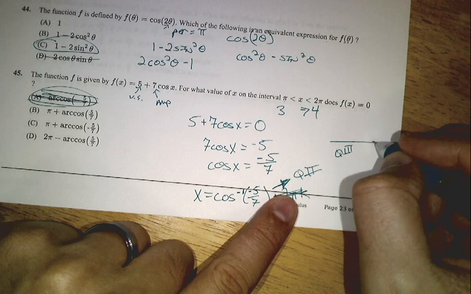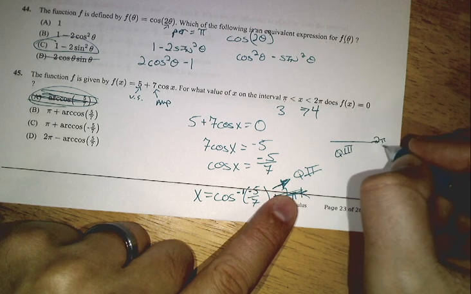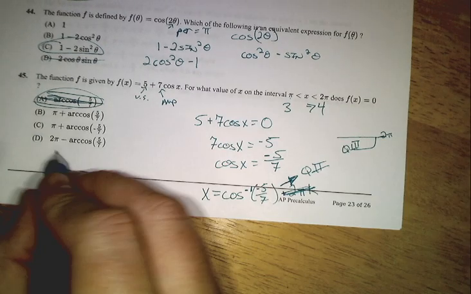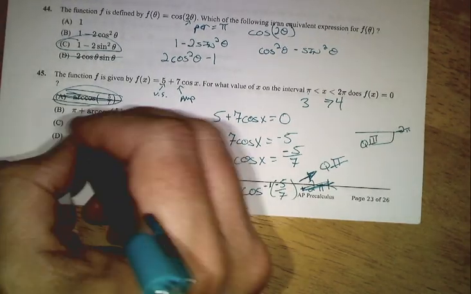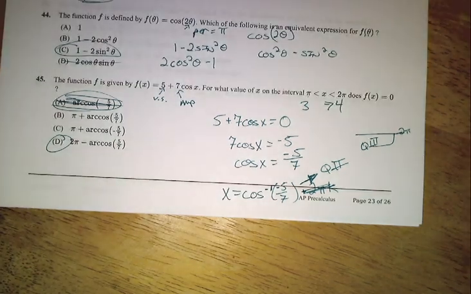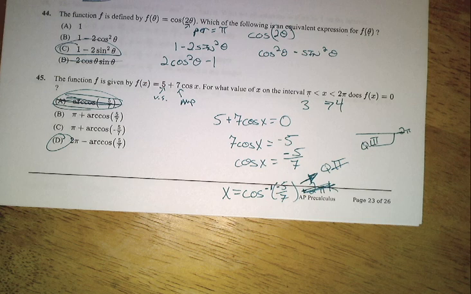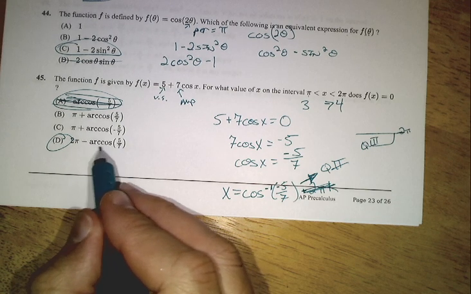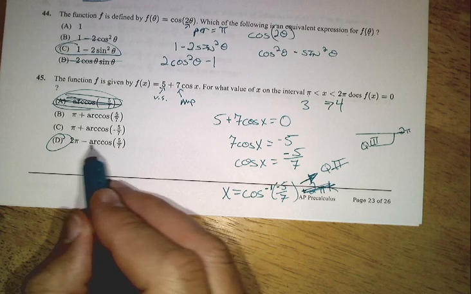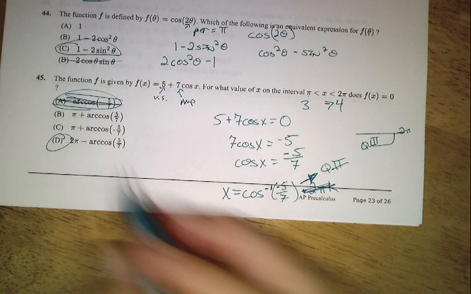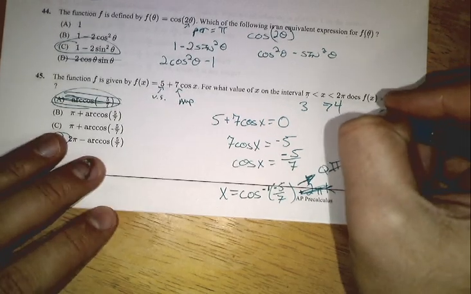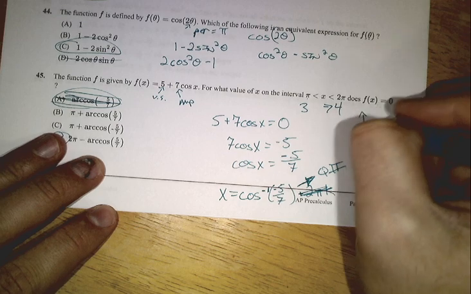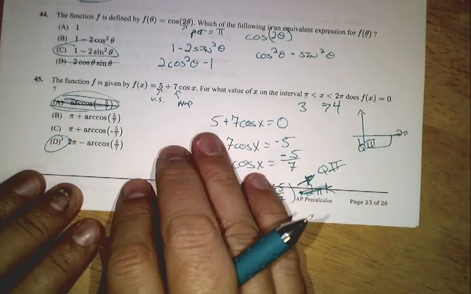I want to do 2 pi minus my negative angle, so it should be 2 pi minus arc cosine. That'll put me into quadrant 3. Remember, arc cosine is always an angle. Arc trig functions are angles, so making it negative is a reflection. I want to go from quadrant 2 to quadrant 3. That's a vertical reflection, so make the angle negative.